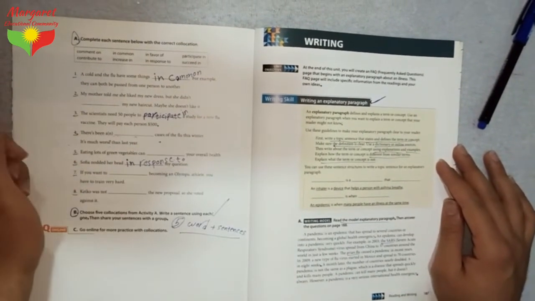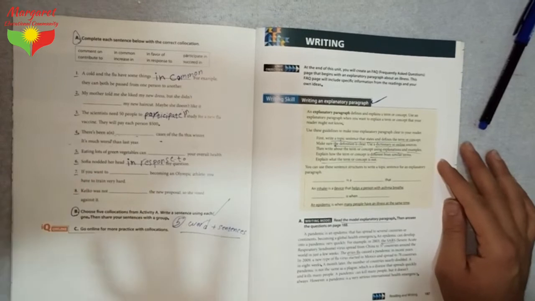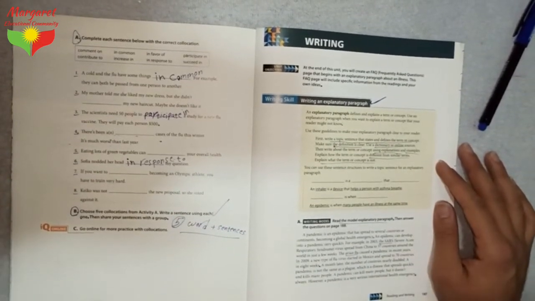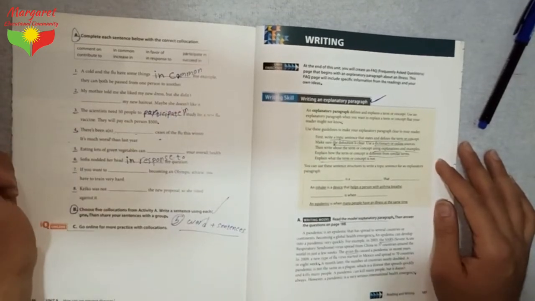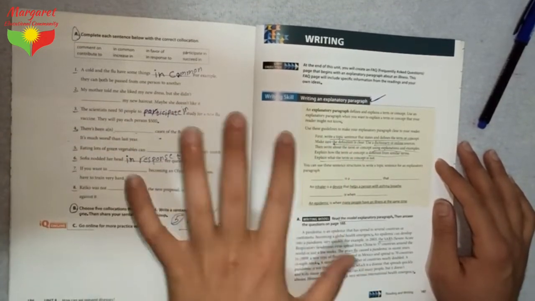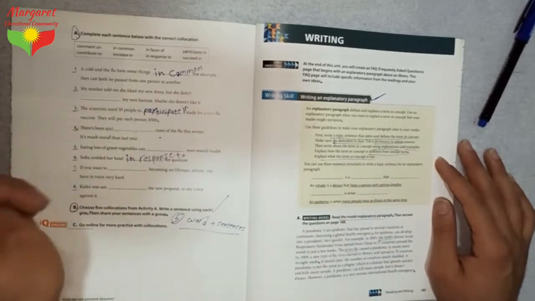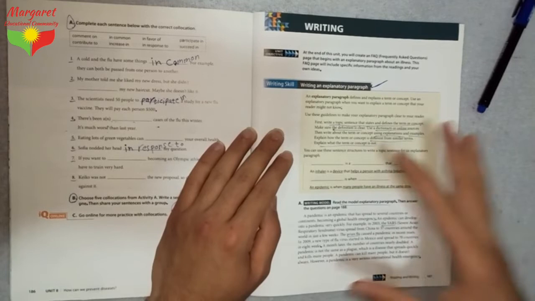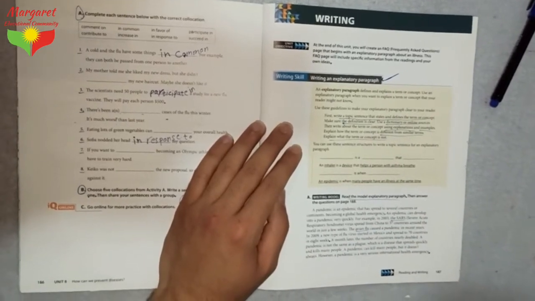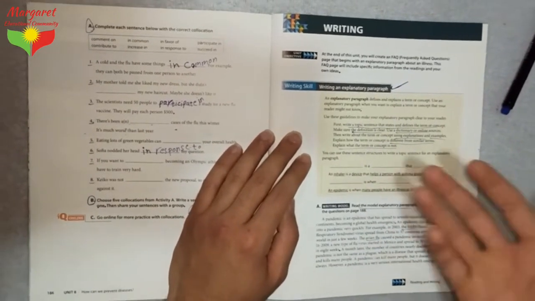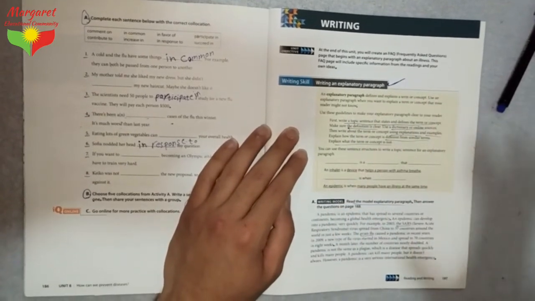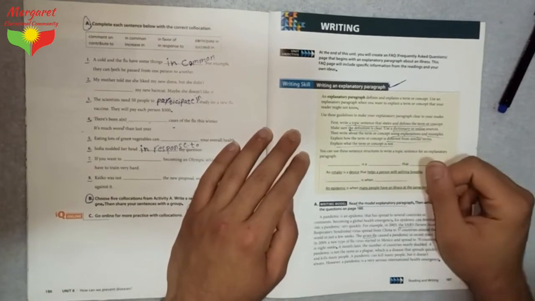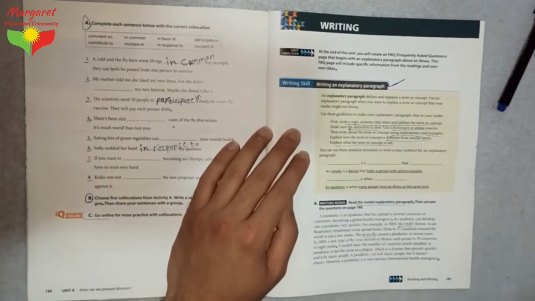My lovely students, on page 187, we have the writing section of Unit 8. We didn't have time to go over this, but now we are doing it. This is very simple and very easy if you listen carefully, and this is the last type of paragraph that we study in this book: the explanatory paragraph.